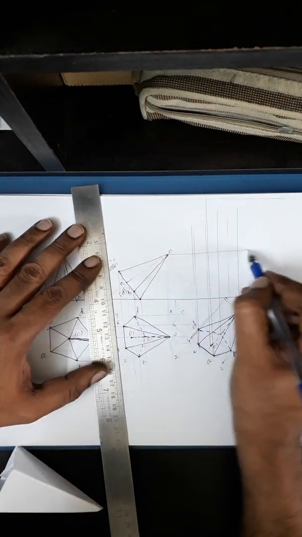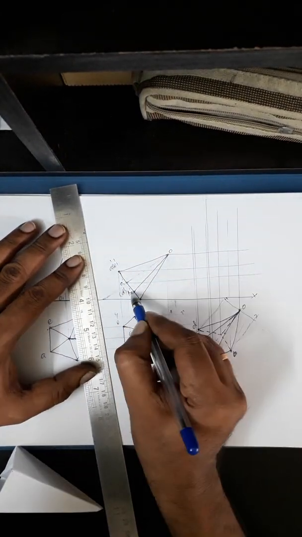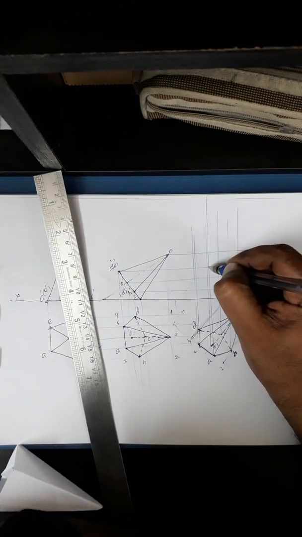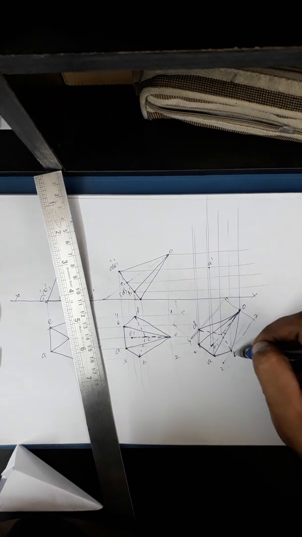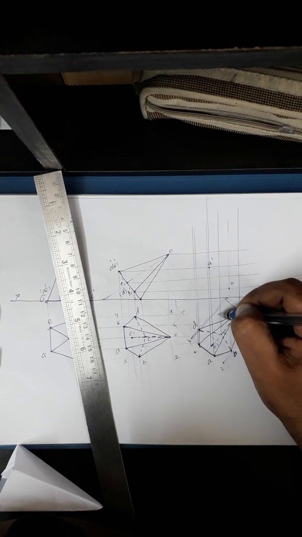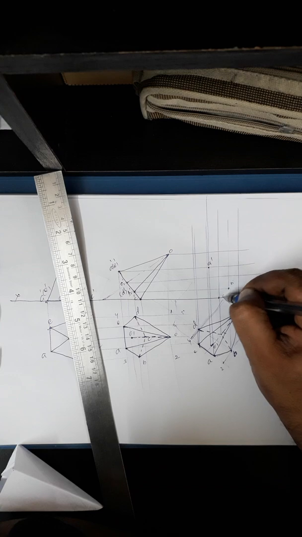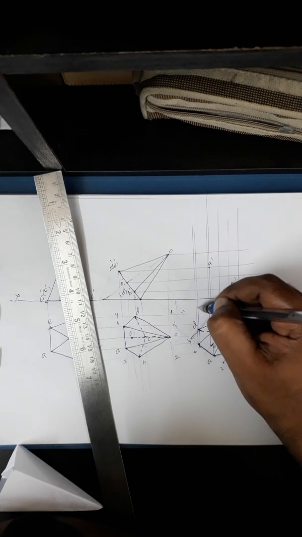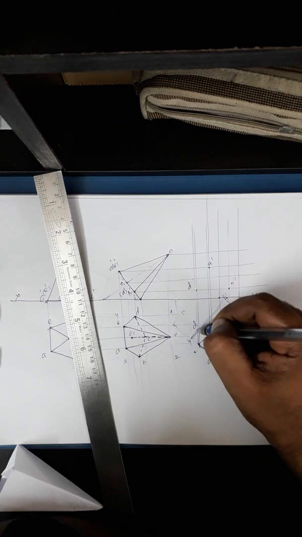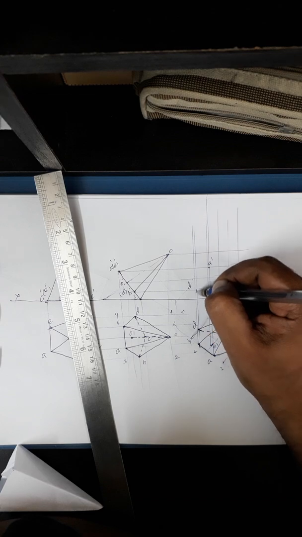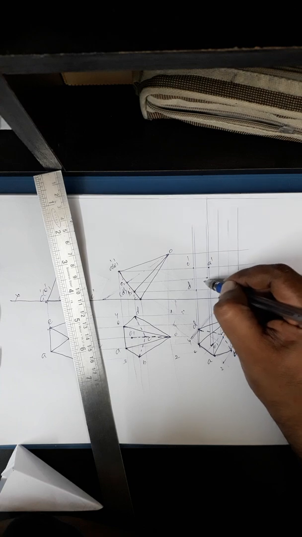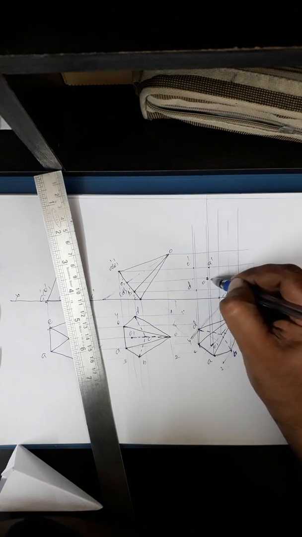Draw the locus. Go for locating all the points: A and A dash, B and B dash, C and C dash, D and D dash, E and E dash. Then O and O1, and this is O1O.